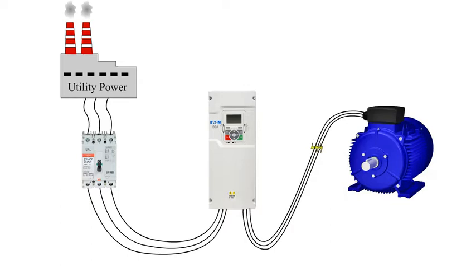If we wanted to run the motor at full speed, the drive would supply the motor with 60 Hz. But if we want to slow down the motor, the drive is able to cut the frequency down to, say, 20 Hz, which causes the motor to run much slower. Or we can bump it back up to a faster speed at, say, 40 Hz. The drive allows us to have full control over the speed of the motor anytime we want.